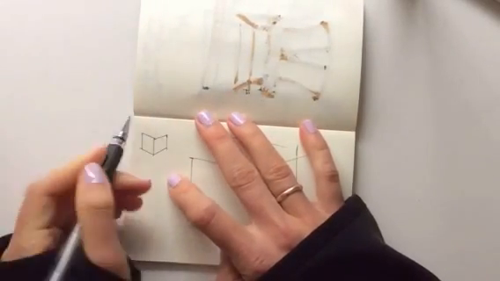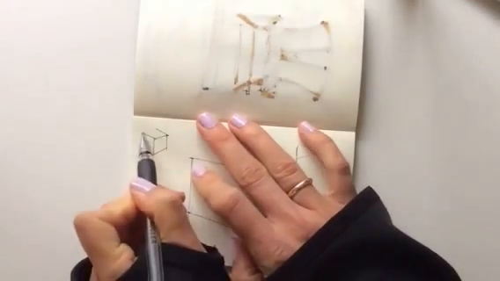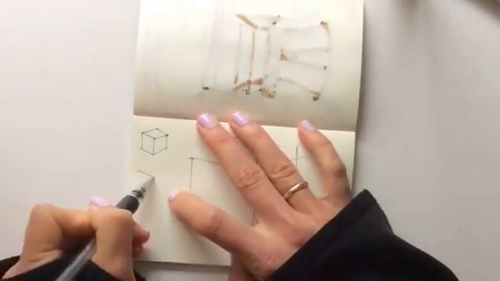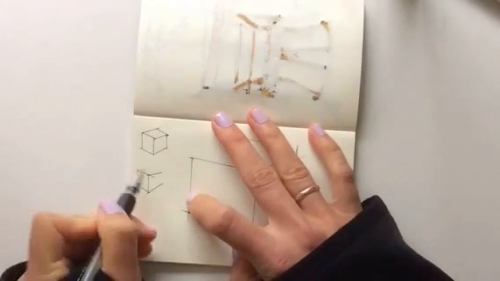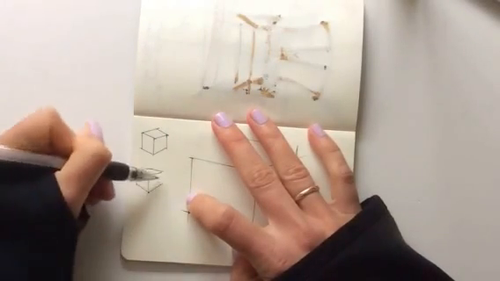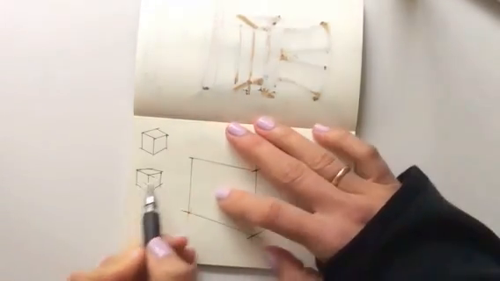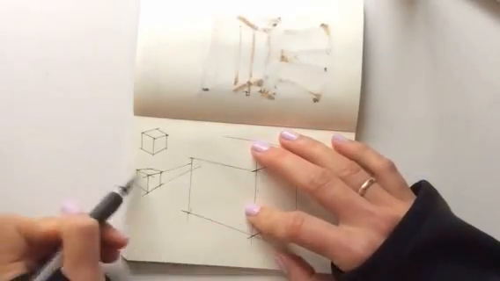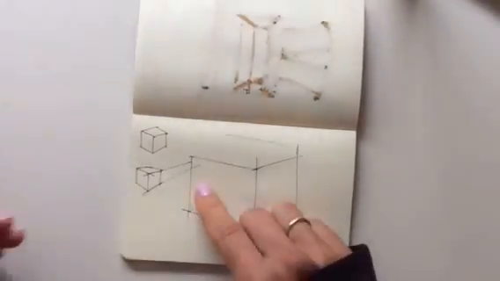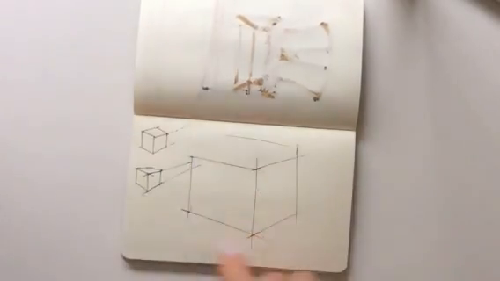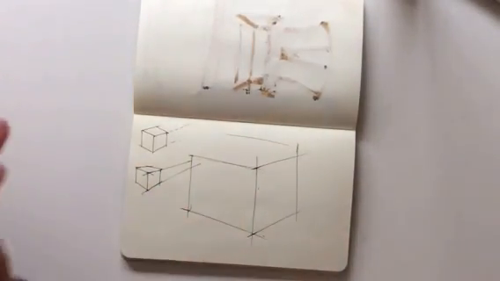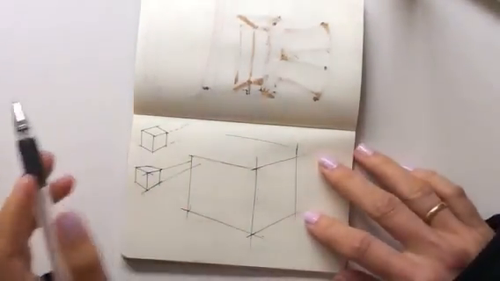So this box is in axonometry and this box is in perspective. I hope you can see the difference. These lines will converge in one vanishing point, while these lines are parallel. So we focus on more three-dimensional drawing.